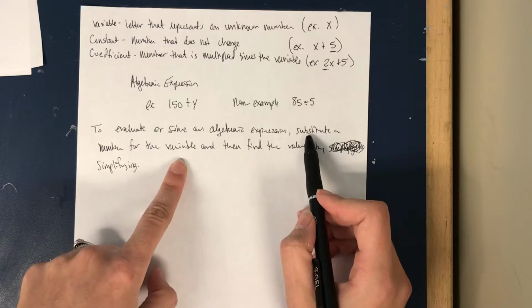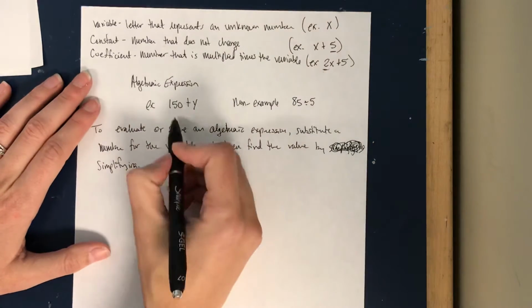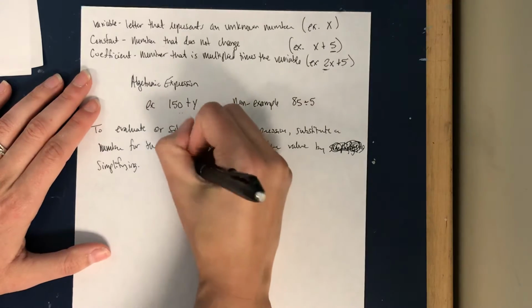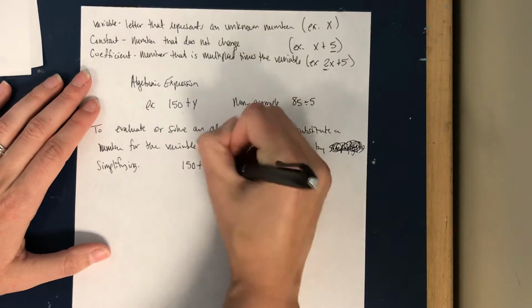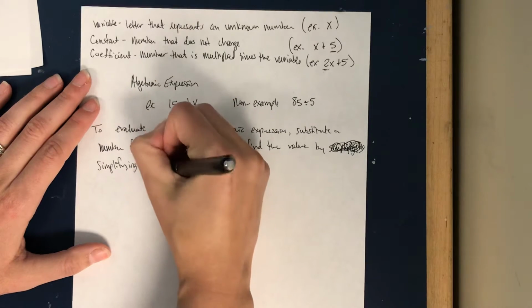So when you see this variable, let's say for this example up here, 150 plus y. So if we say 150 plus y, what does this equal? So evaluate, we'll put evaluate right here.